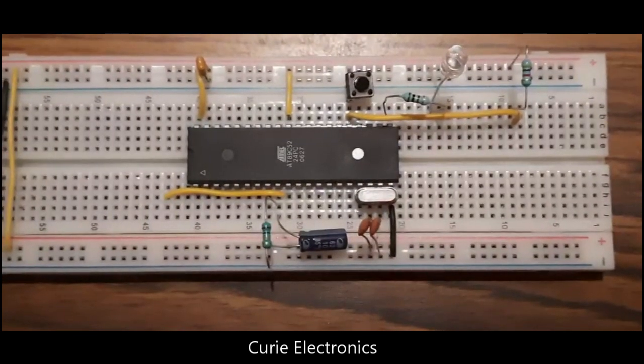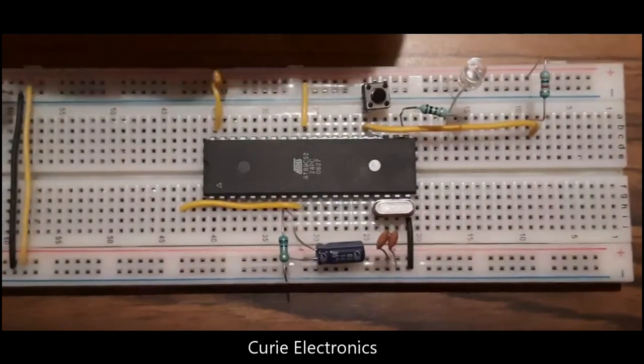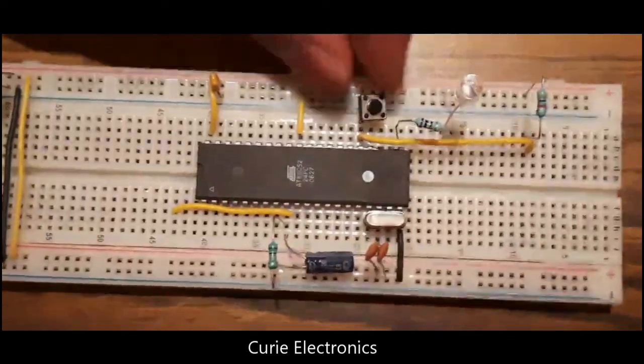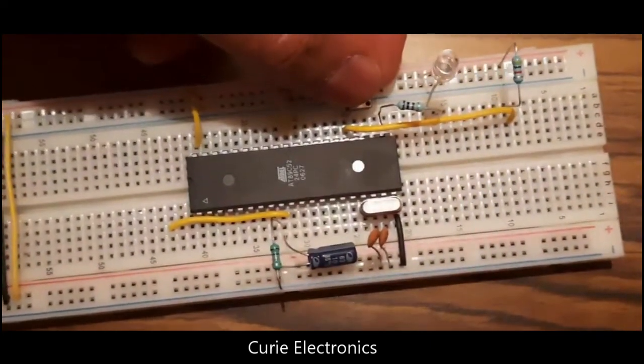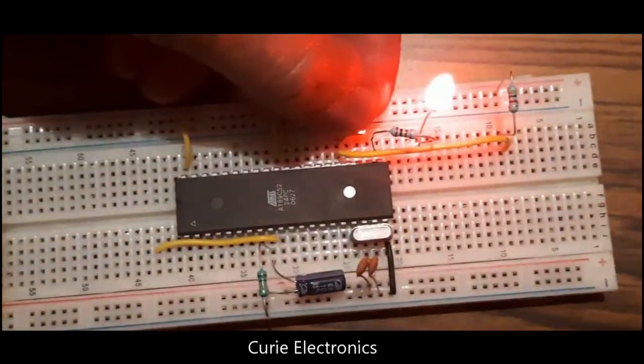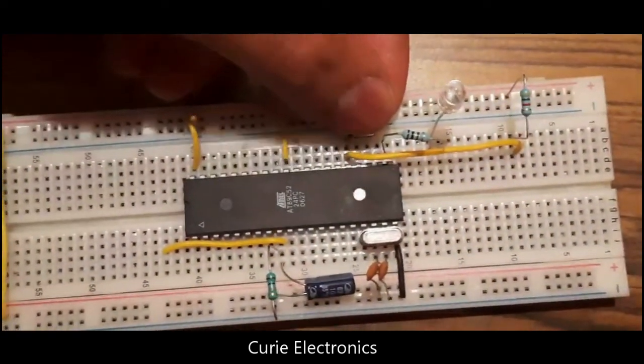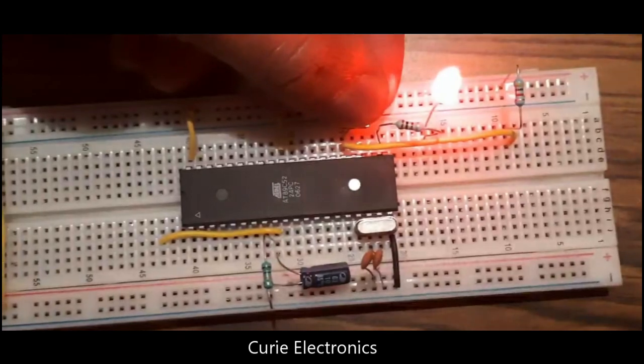Now I am going to press the switch. It's a red LED, but I am not able to capture it properly. So let's see. Let me press the switch now. See, when I press, the light gets on. When I release, it is off. Now again, if I press, it is on.